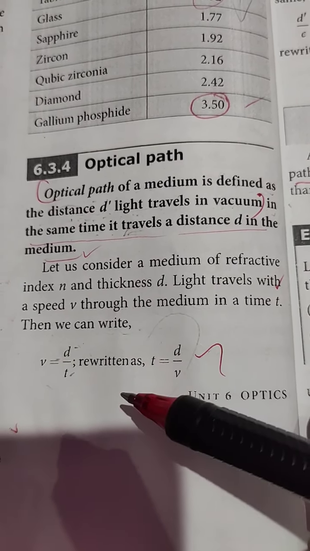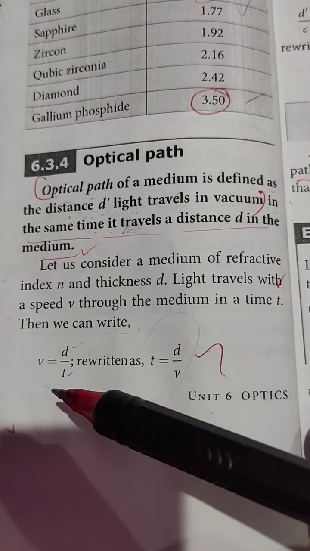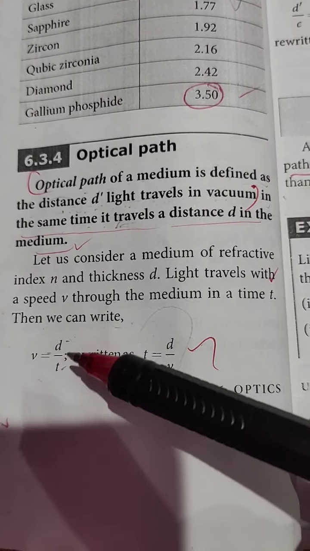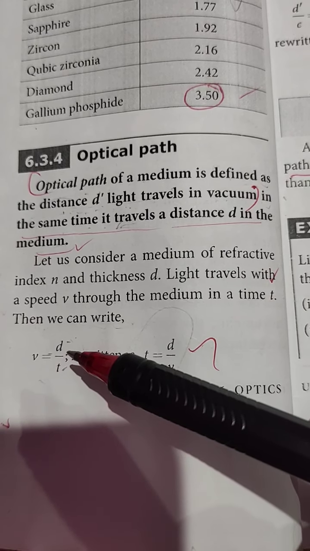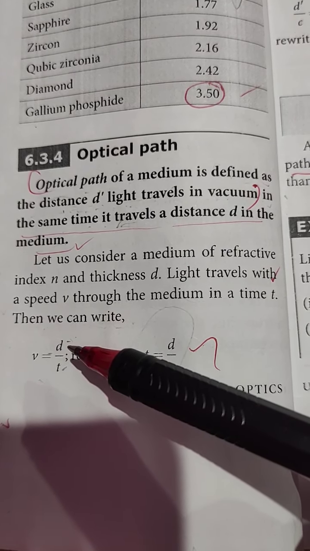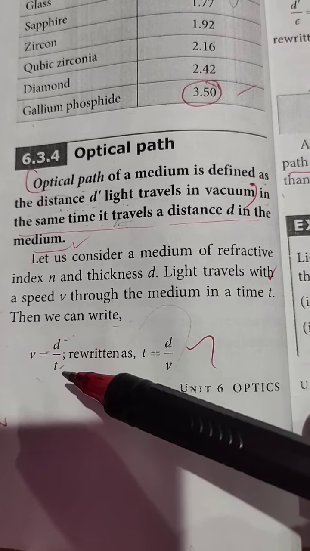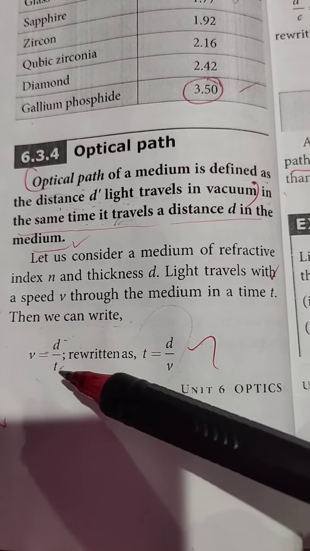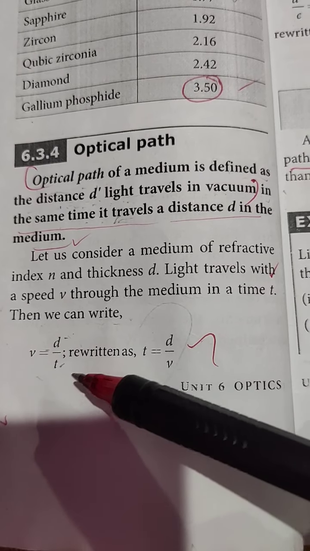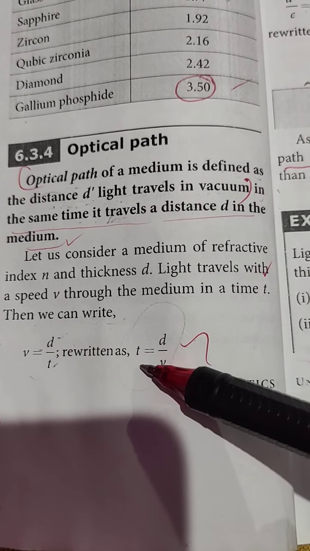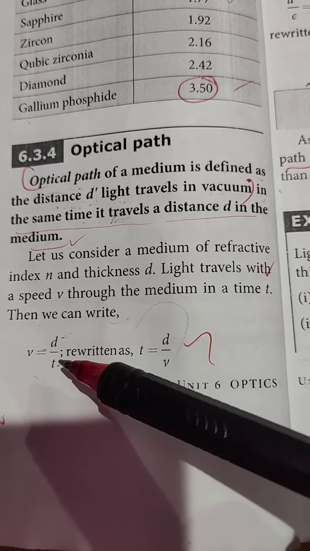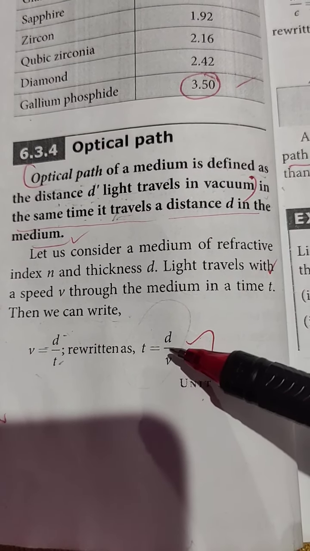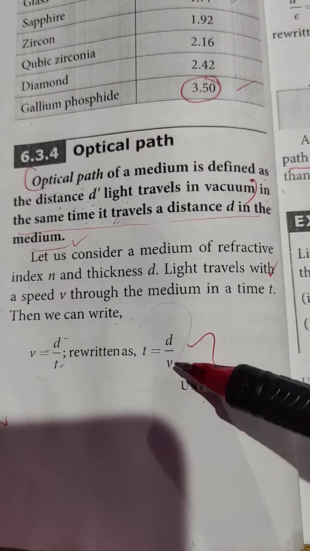We know that velocity is defined as the rate of displacement with respect to time. So the distance d will be covered in time period t. We can rewrite the equation in terms of v and t, so we get the t value from this equation. So t becomes d by v.